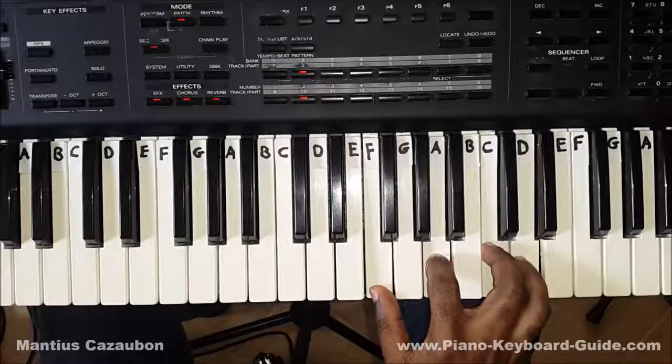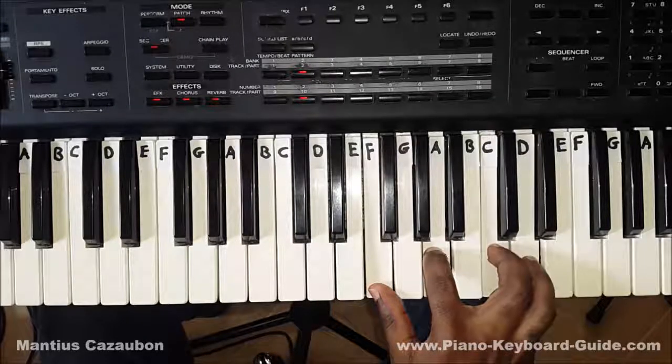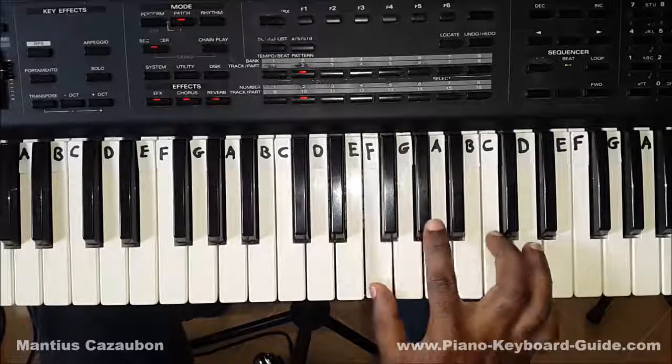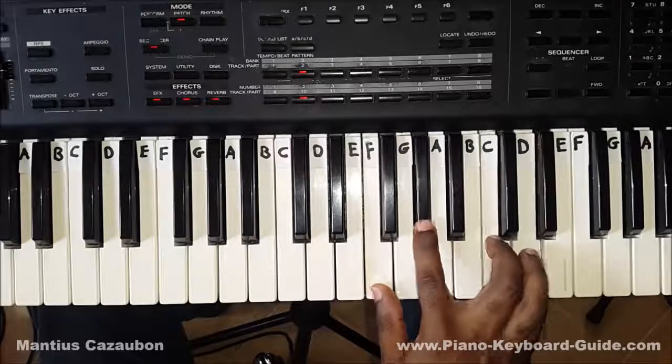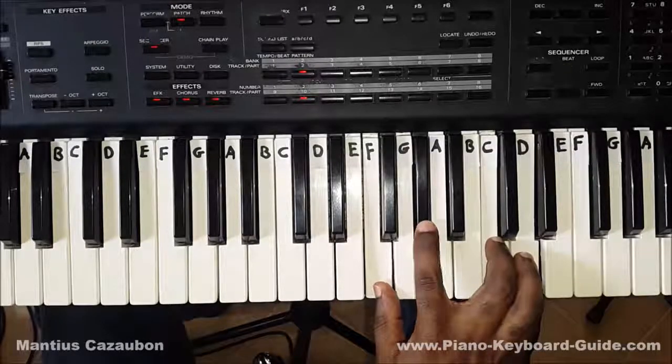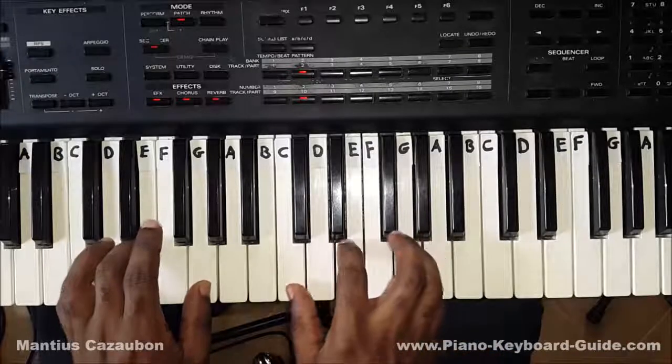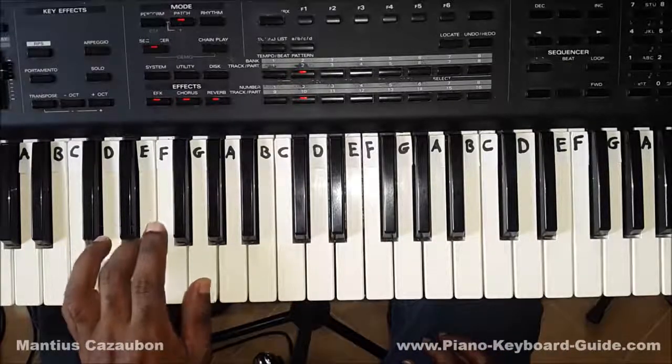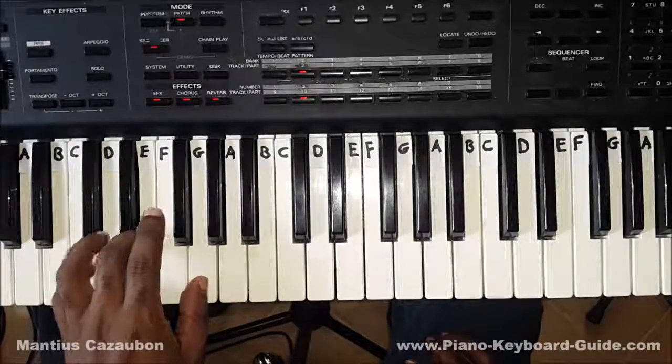F6 1, 3, 5, 6. F minor 6. 1, flat 3, 5, 6. So it's pretty simple. Okay? So let's go one more time. Let me do it with the left hand.